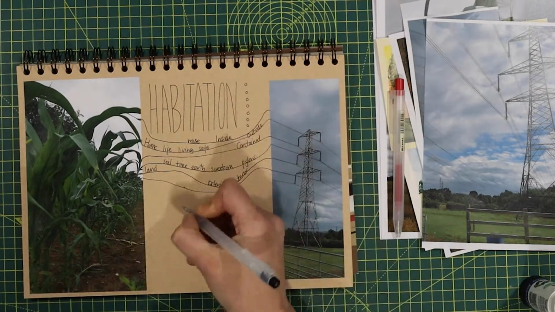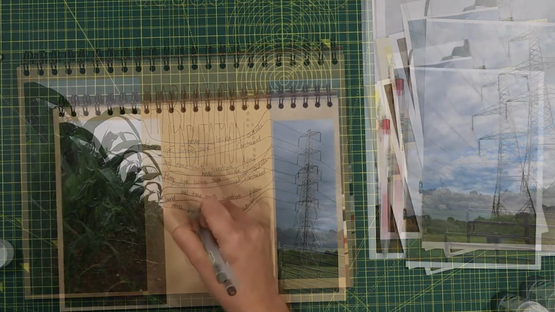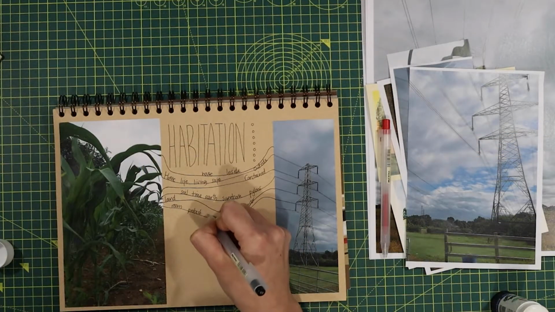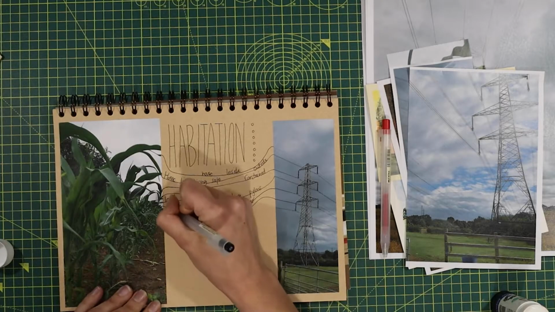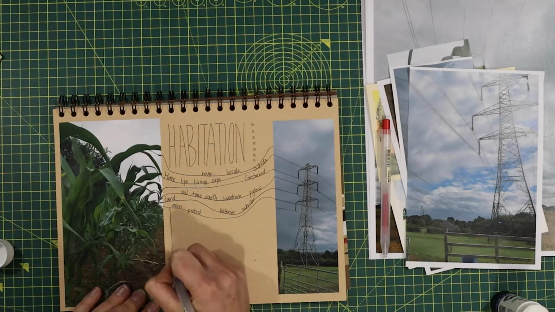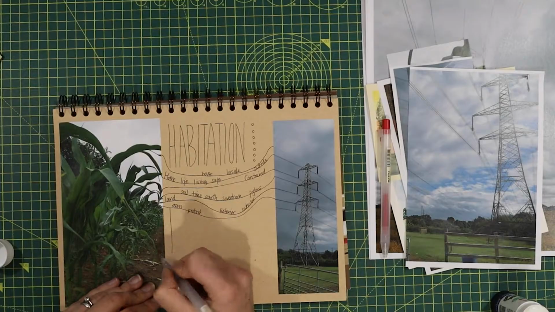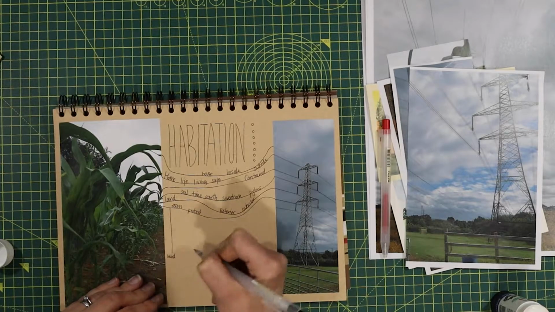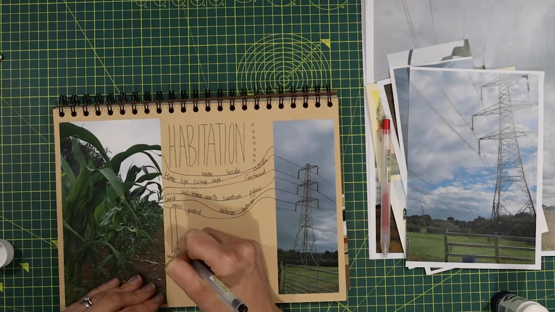Remember, this is just a starting point, so anything that you put on this mind map might be significant or it might not be. But we need to start somewhere, and having a go at thinking of words relating to our theme is usually a very good start.